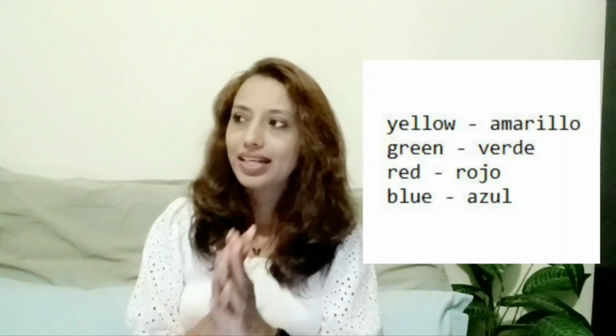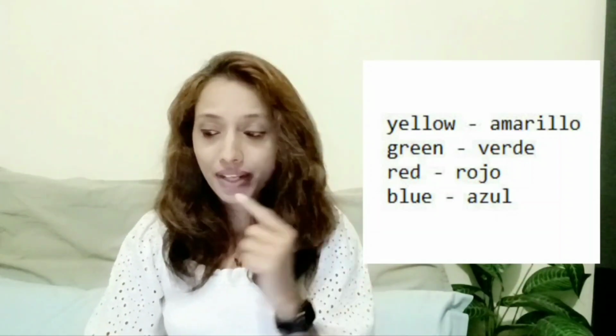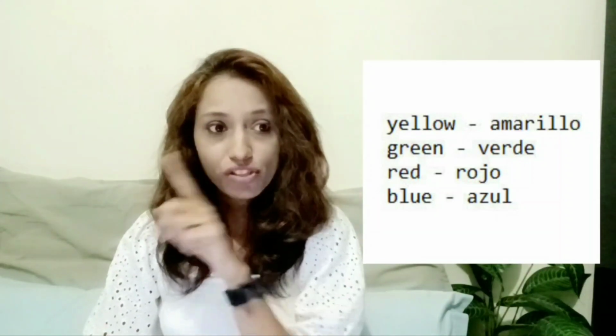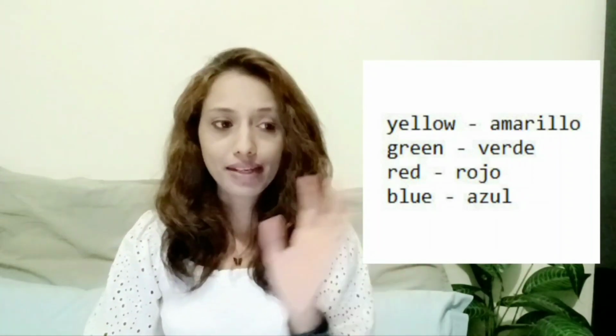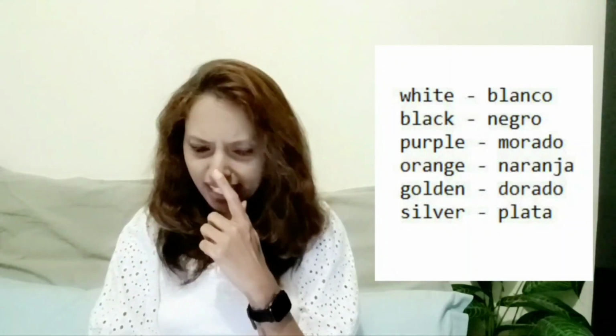Oh, that reminds me of colors. I had also learned the names of colors. Let me remember. So yellow is amarillo, green is verde. You can see here V is B, and double L is Y, so amarillo, verde. Red is, I think, rojo. Blue is azul. White is blanco, and black is negro or negra.